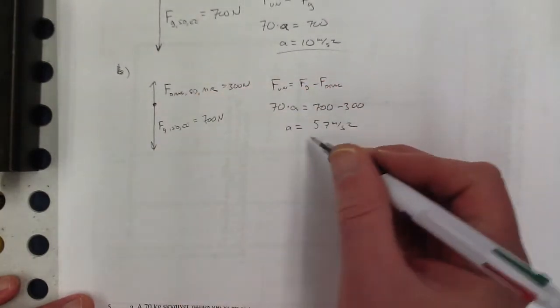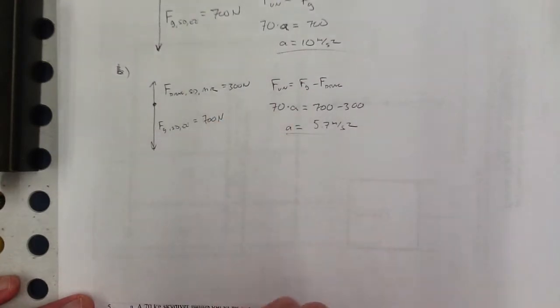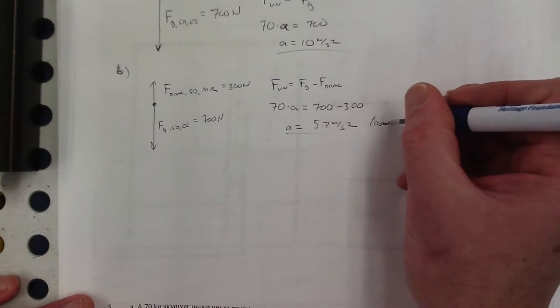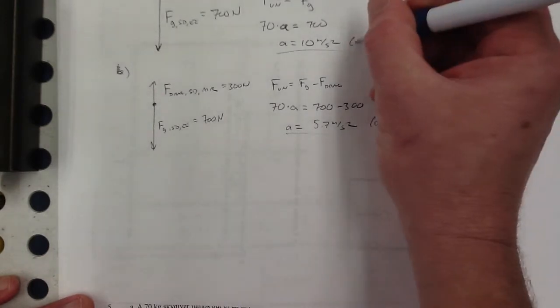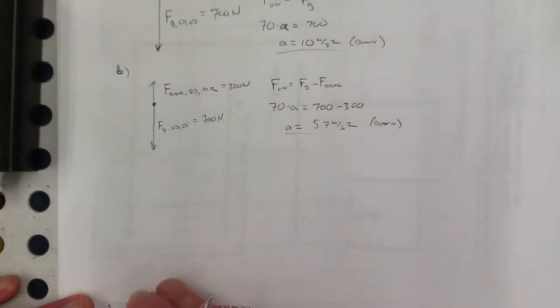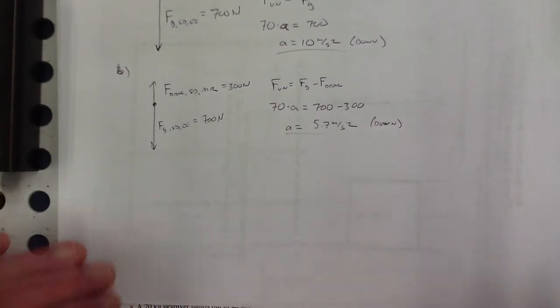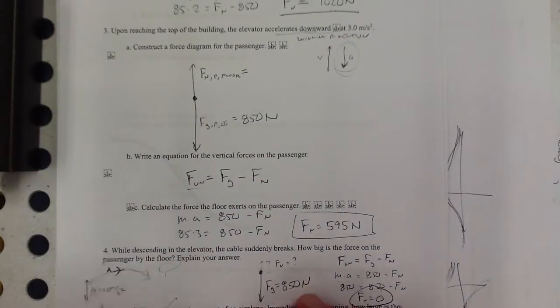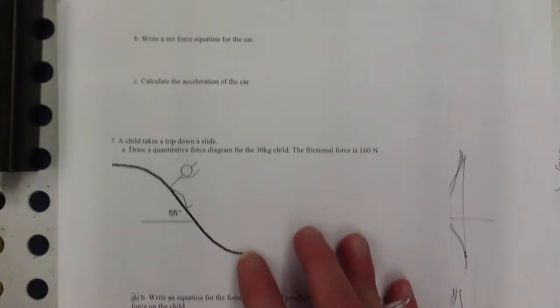And the acceleration is always going to be in the direction of whatever's winning. So if we wanted to make sure that we know that, it's down. All right, that's number 5. Number 6.